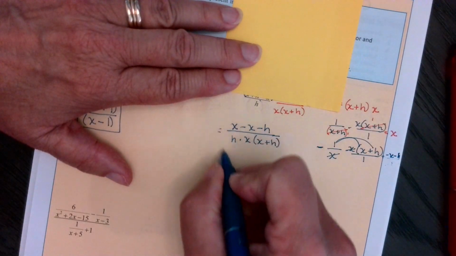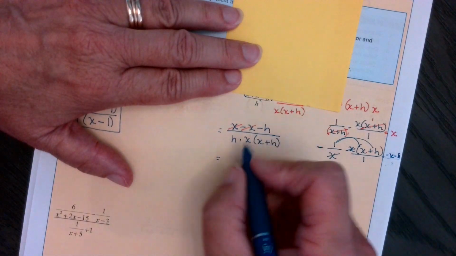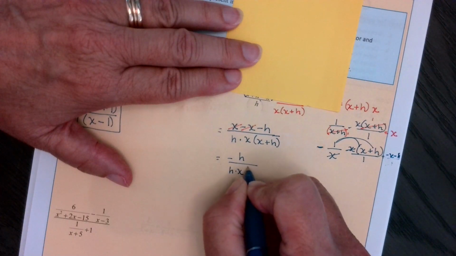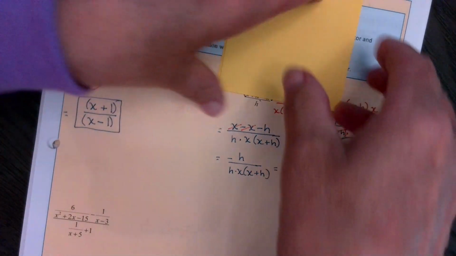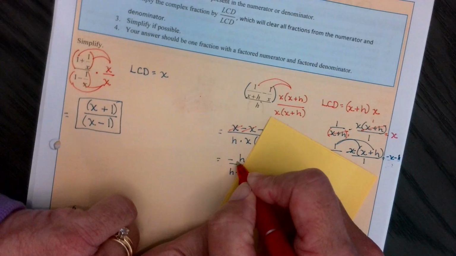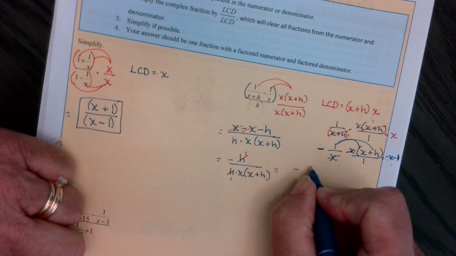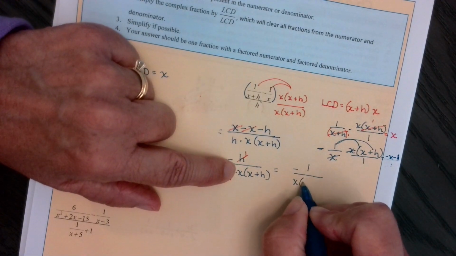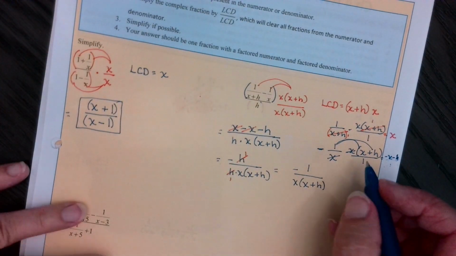Now let's simplify. My x minus x cancels, and I'm left with -h over h times x plus h. This right here cancels to give us -1. H over h is 1. So on the top, I have -1 because I have to have the ones on the top. And on the bottom, I have x times x plus h. If you want to, you can put x squared plus xh, but I don't.